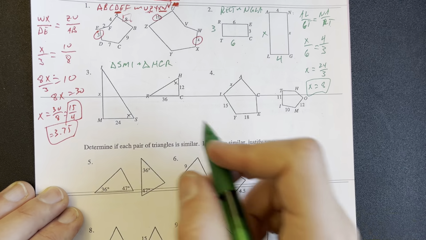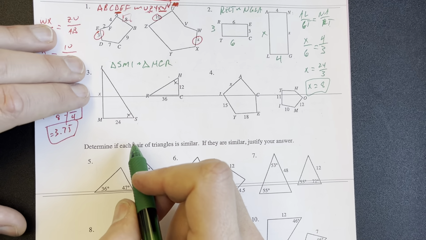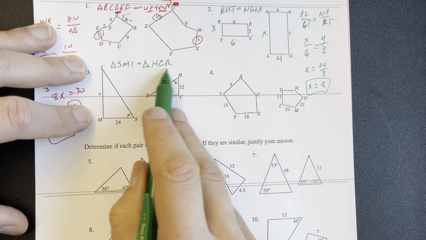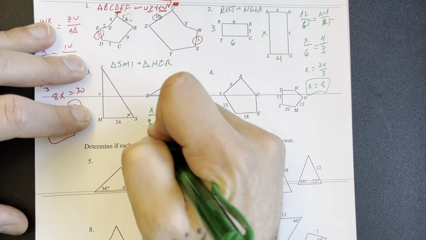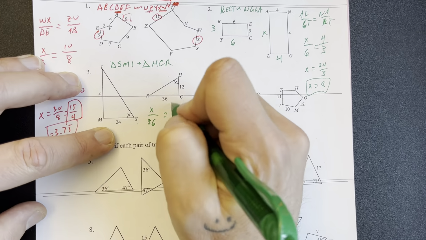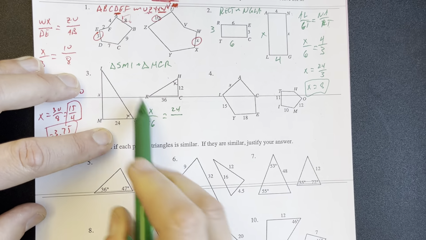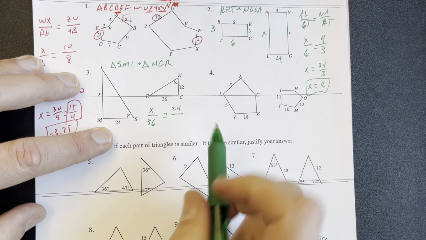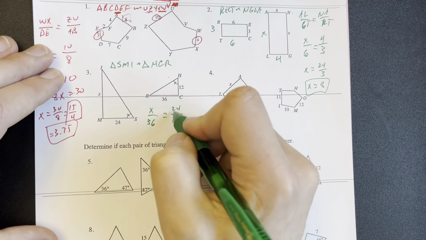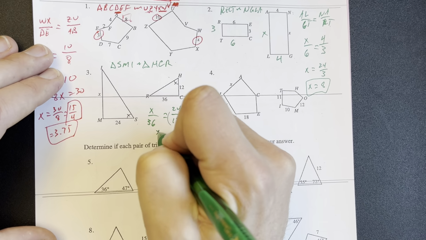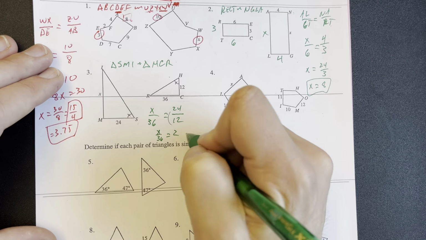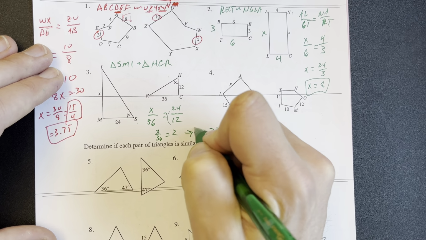So setting this one up here, I'm not going to show as much of my work. Hopefully we see that IM has a length of X, and IM is associated with CR, so it's X over 36 equals, now I'm going to do MS, which is 24. MS are the first 2 letters, so HC is 12, like so. Great. So now I'm noticing that this reduces down to 2, so I'm just going to say X over 36 equals 2. Multiplying both sides by 36, and I see that X equals 72.